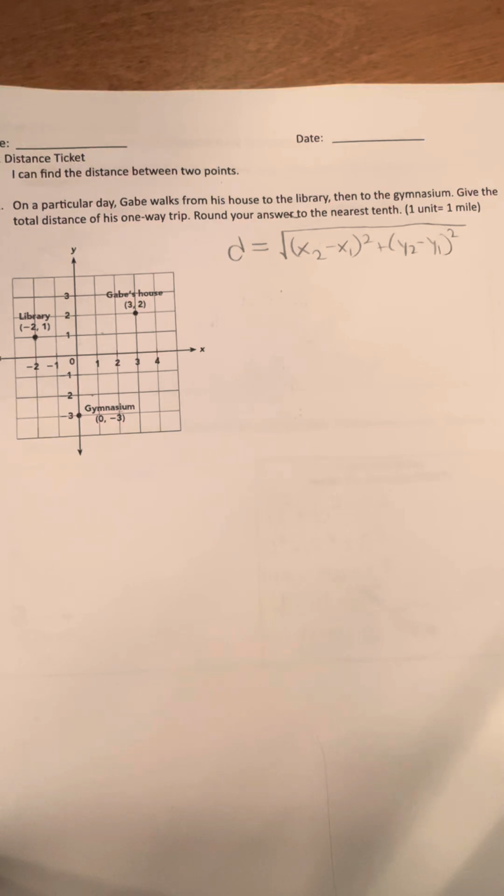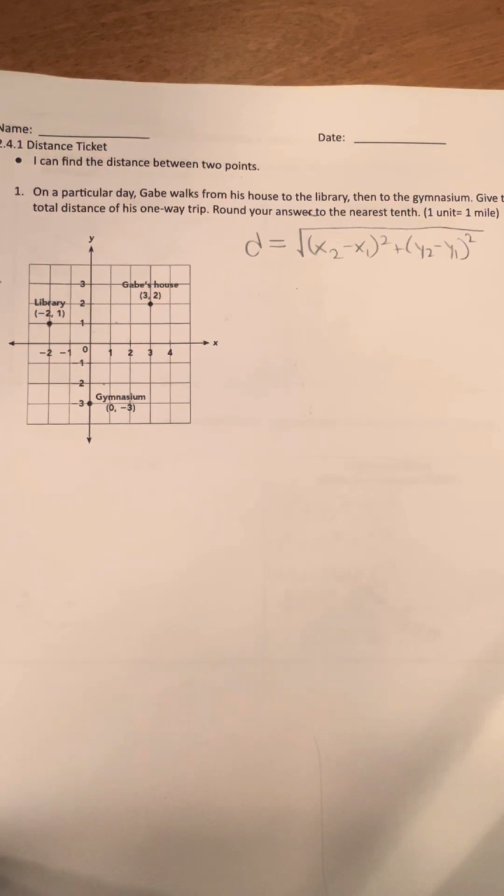Right, so we are going to be doing a distance formula problem. So you can see this problem. Hopefully you can see the whole thing here. On a particular day, Gabe is walking from his house to the library, then to the gymnasium, and we're asked to give the total distance of his one-way trip and then round the answer to the nearest tenth. And we're just told that 1 unit equals 1 mile.